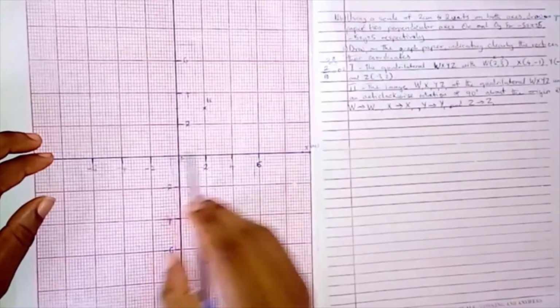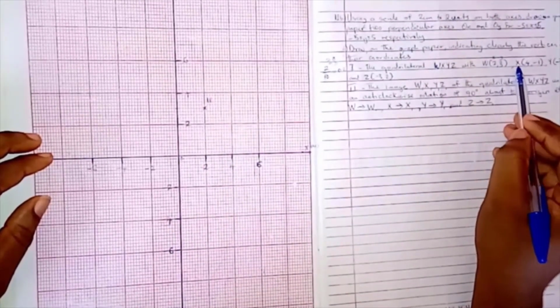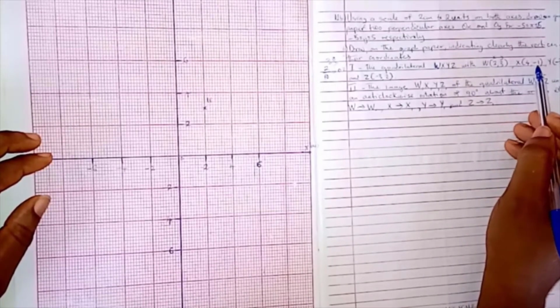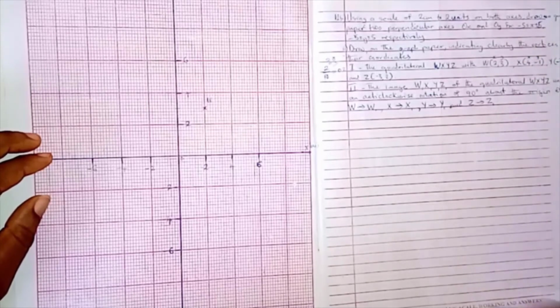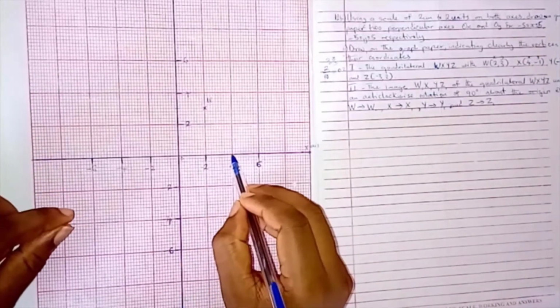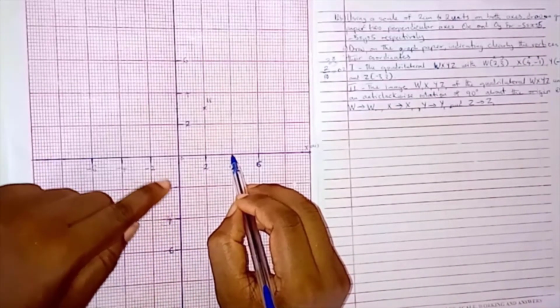Okay, now the next point is X at 4 and Y at minus 1. So this is the value for X, and this is the value for Y. Where is X at 4? This is X at 4. Then Y at minus 1.